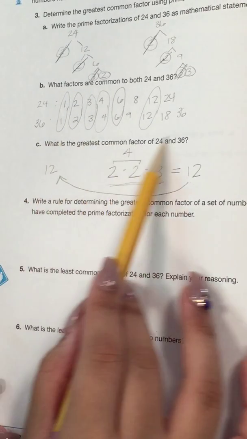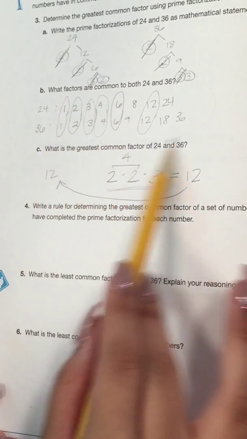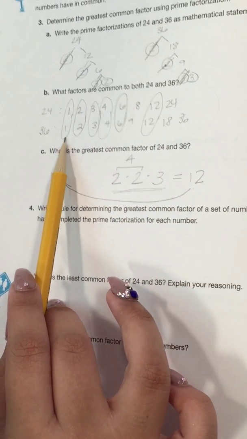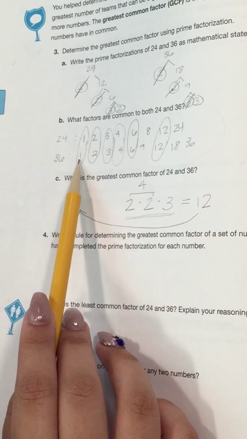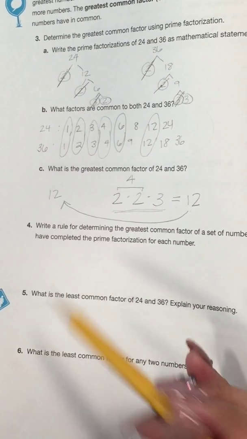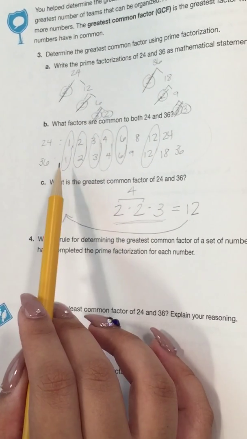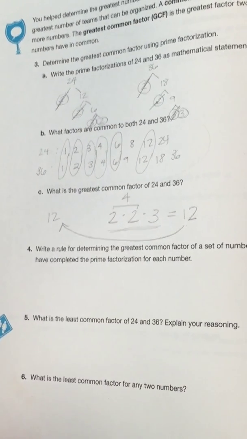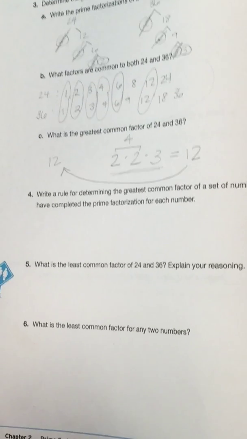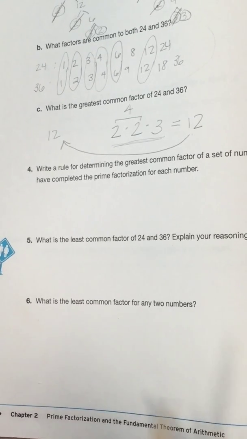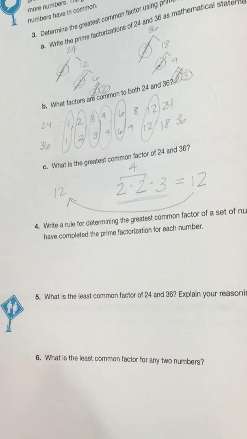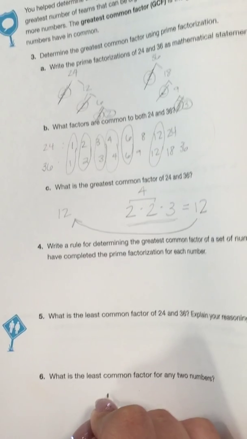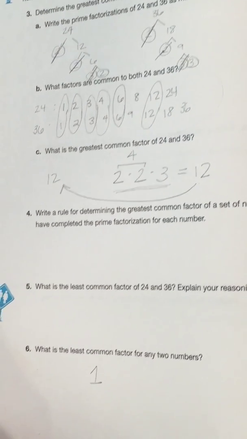What is the least common factor of 24 and 36? When we go back to our rainbows, we notice that the smallest factor is 1. Now when we make our trees, we don't include 1, but in our factor rainbows, we do. And for any set of numbers, you can determine that the least common factor is going to be 1. So for this question 6, where it says, what is the least common factor for any two numbers? The answer is always 1 because 1 is divisible into any number. So the least common factor is always going to be 1.